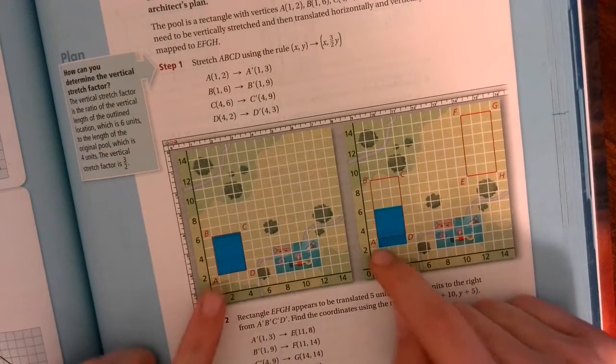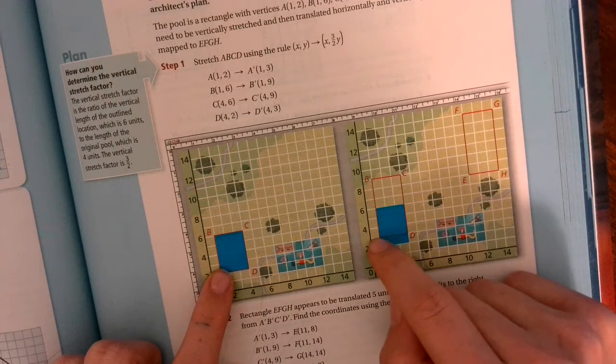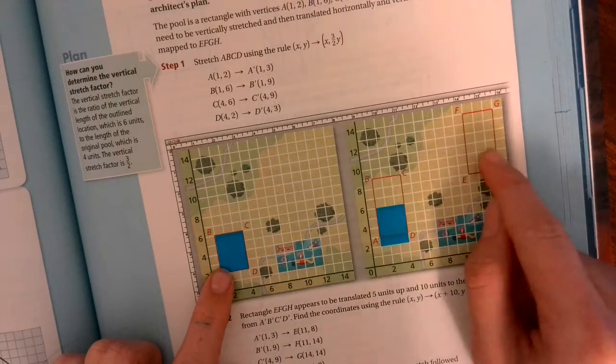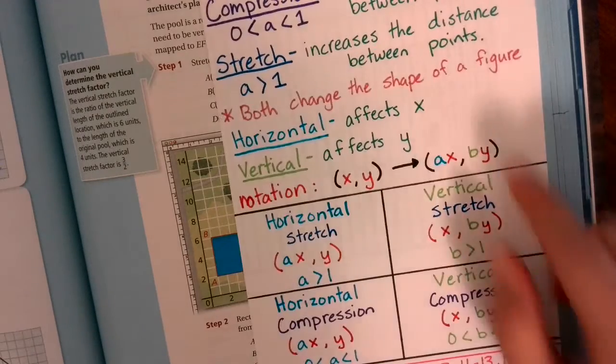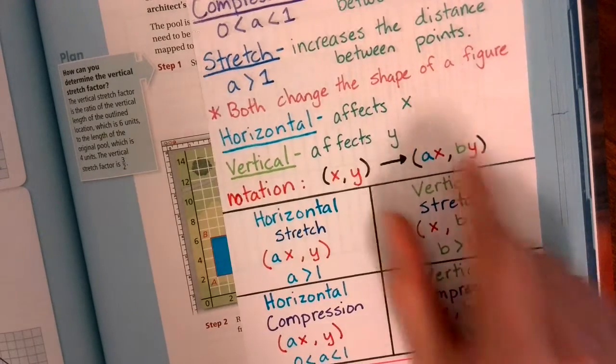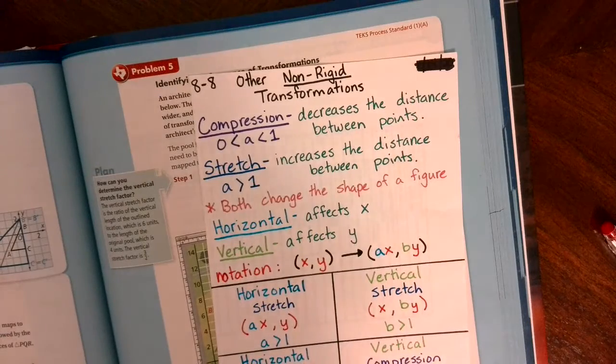So I don't start with my original blue point to move it over here. I have to multiply it and then move it, okay? But in general, we just have to take the numbers, multiply them, look at the coordinates, and go from there. And that is what 8-8, other non-rigid transformations, is all about.